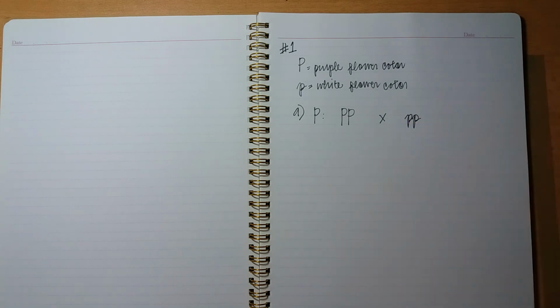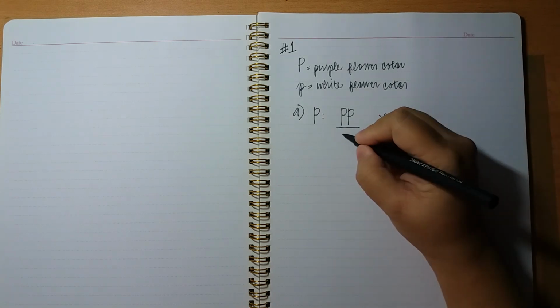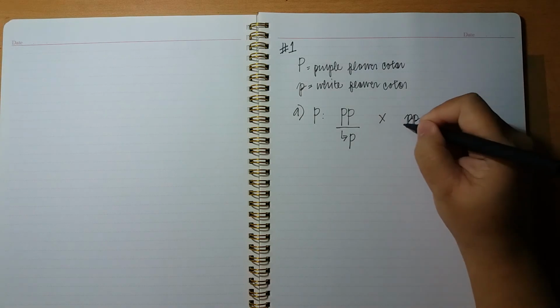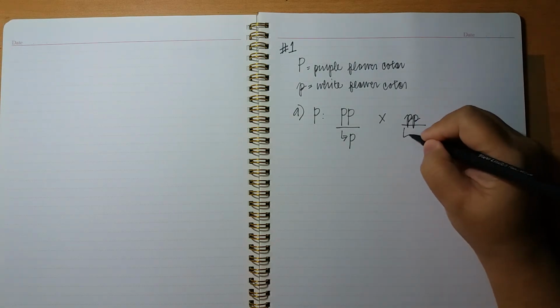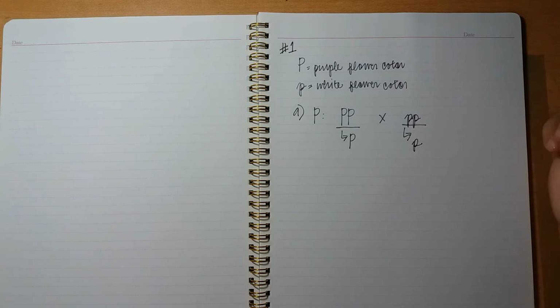We determine what gametes are produced by each parent. Okay? Now, since they're homozygous, as we've described them in our discussions, if it's homozygous, then it produces only one type of gamete. Okay? So, this homozygous dominant parent only produces gametes that contain, of course, the dominant allele. And this homozygous recessive parent produces only gametes that contain the recessive allele.